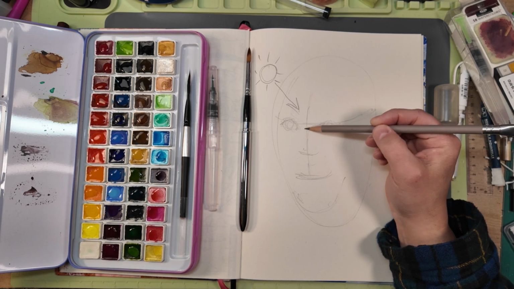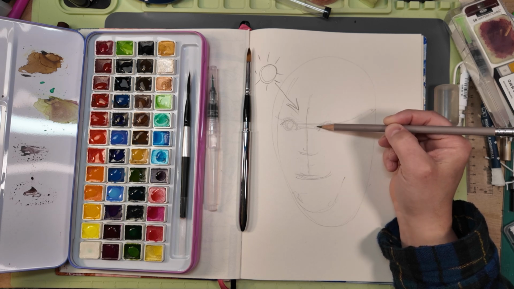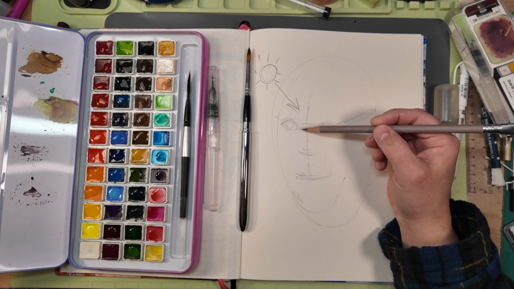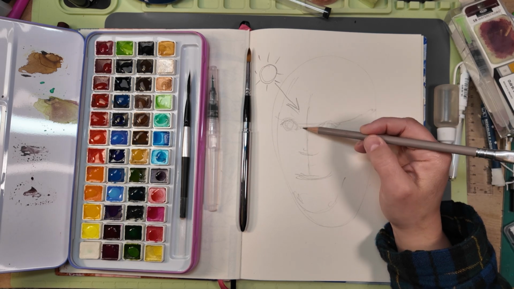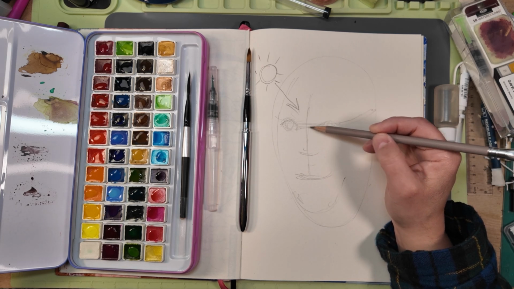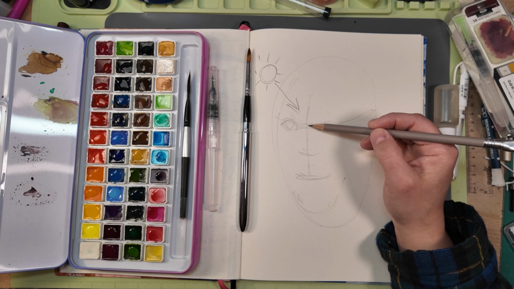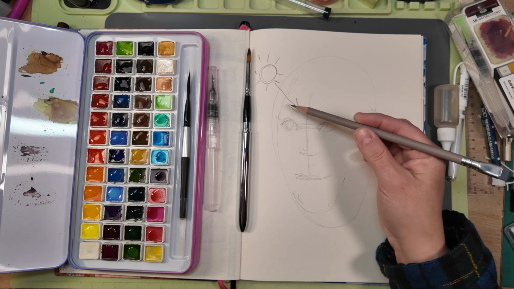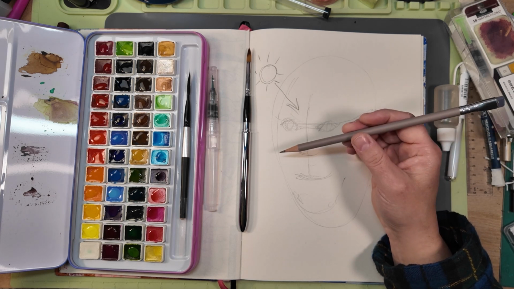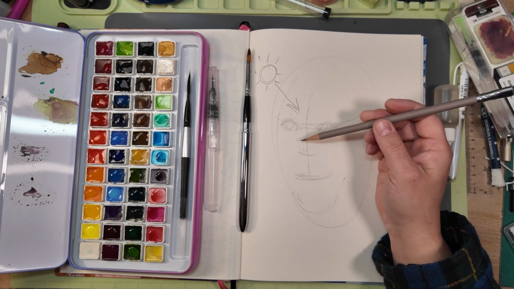Your eyes are about an eyeball width apart, and because we're human beings, nothing is exact. So no face is going to be exactly an eyeball distance apart. And then your nose is about an eyeball and a half. You relate everything to the measurements of whatever you're drawing first.